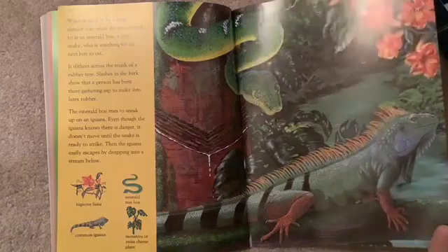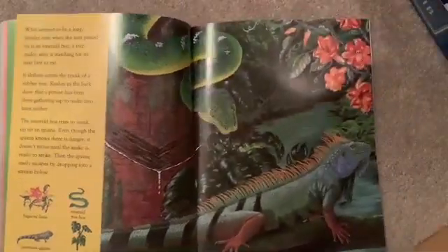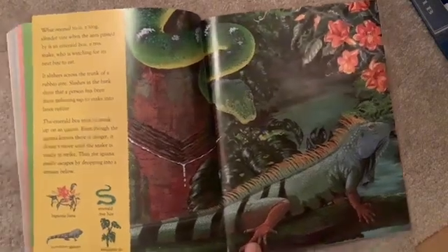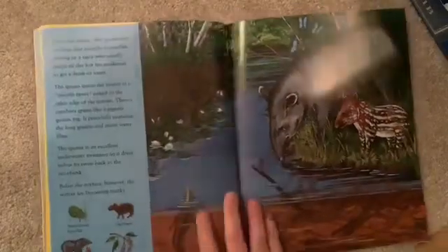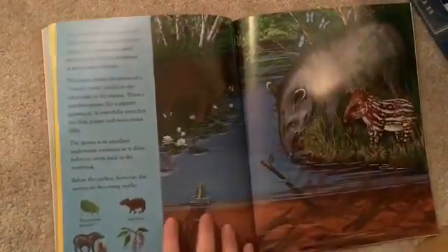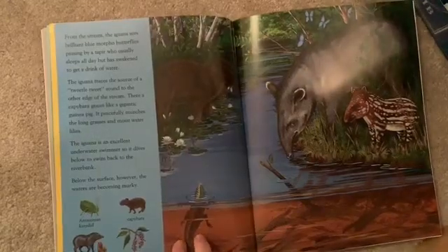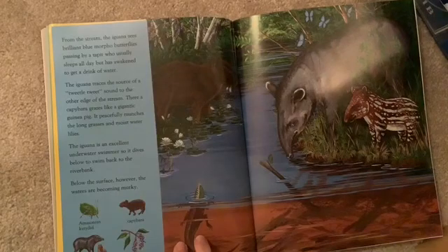Another great adaptation. Those iguanas know how to get away from those creepy snakes by bringing their bodies right to safety in the perfect time. From the stream, the iguana sees brilliant blue morpho butterflies passing by a tapir who usually sleeps all day but has awakened to get a drink of water.